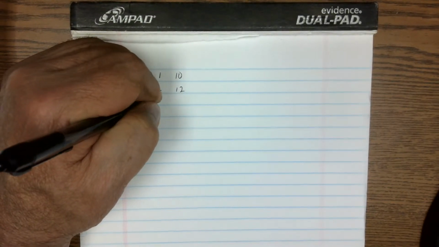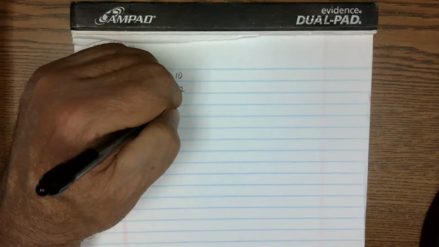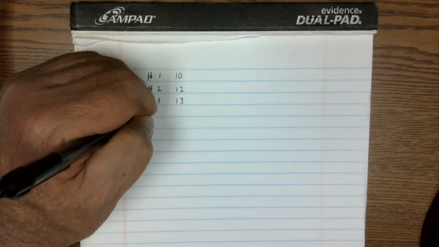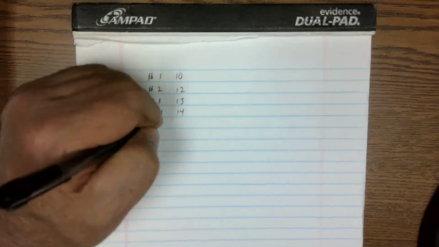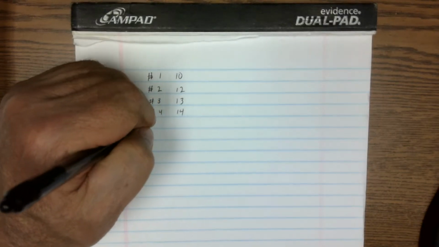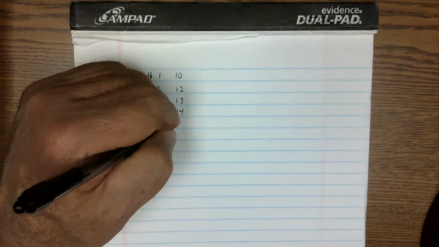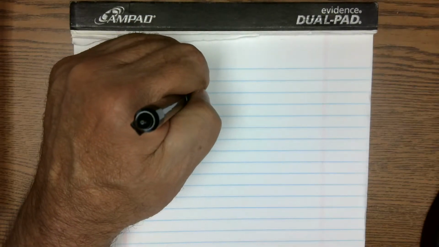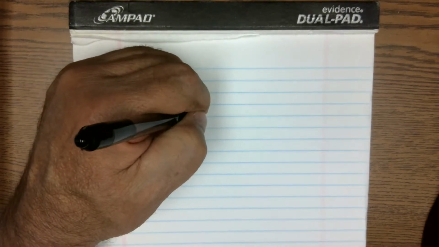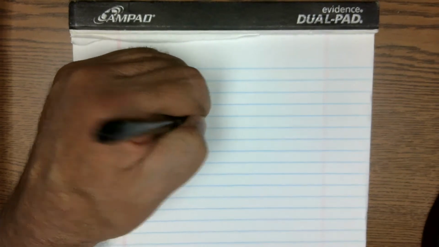Number 3 cost me $13. Number 4 cost me $14. And number 5 cost me $16. Now remember, I sold a unit here and I sold a unit here.